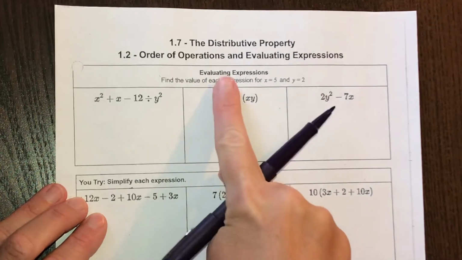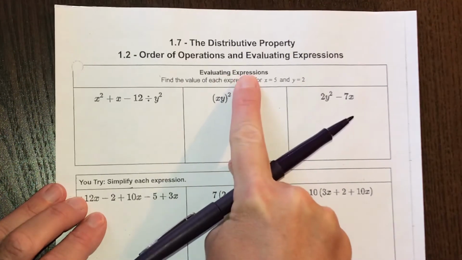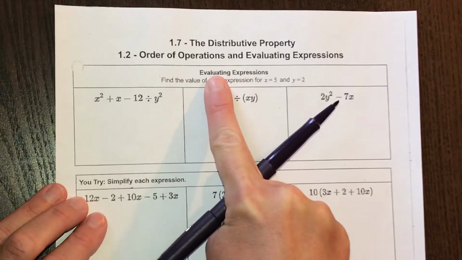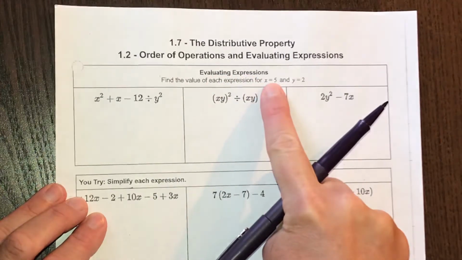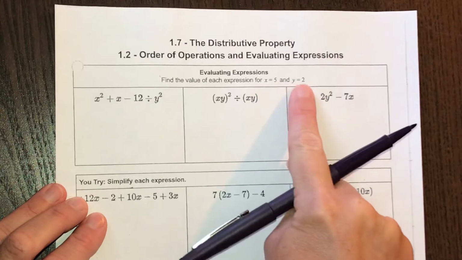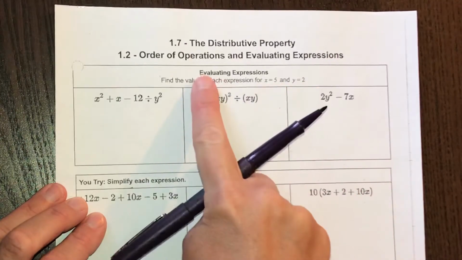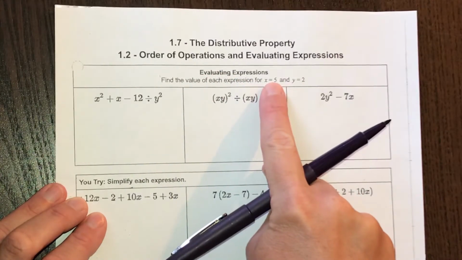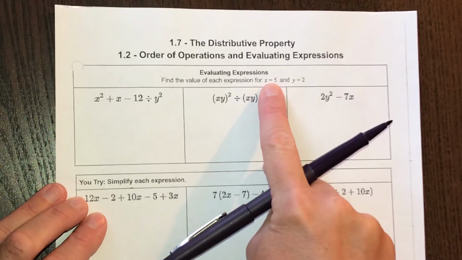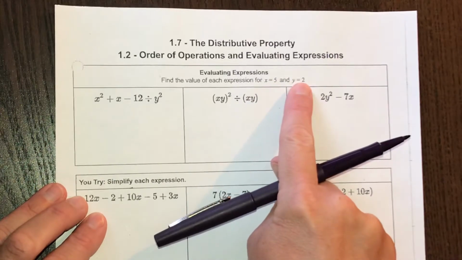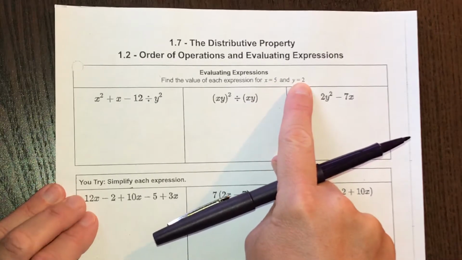This video will talk about evaluating an expression. Evaluating means you're going to know a number to substitute for the letters that you see in your problem. So evaluating, notice how they tell us that x is going to represent the number 5, and where you see a y, that is going to represent the number 2.